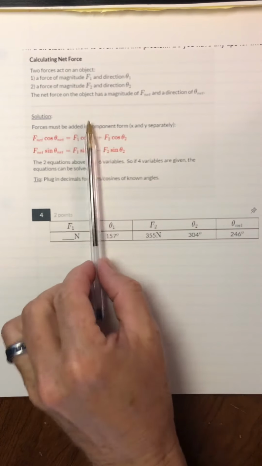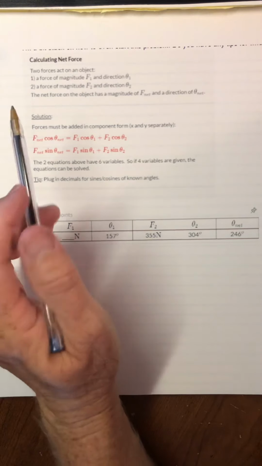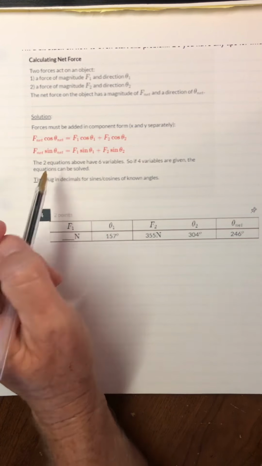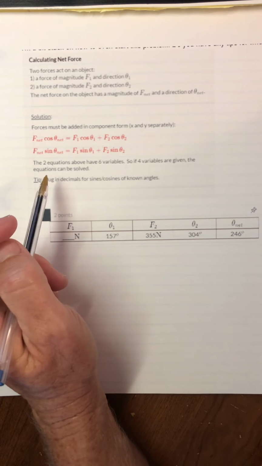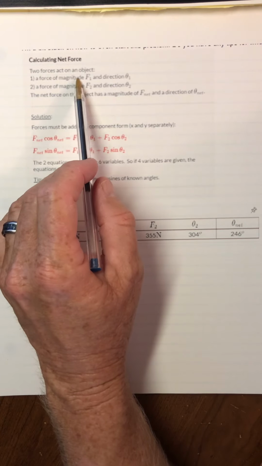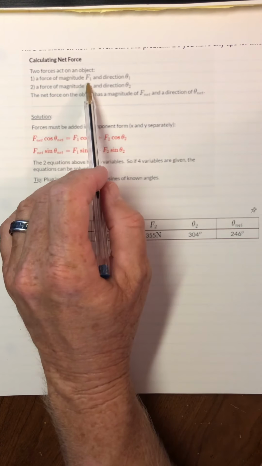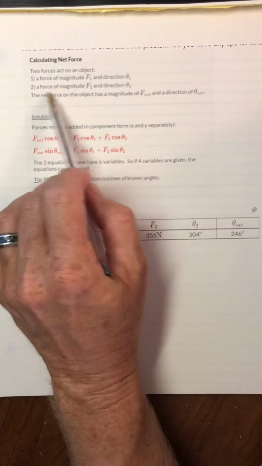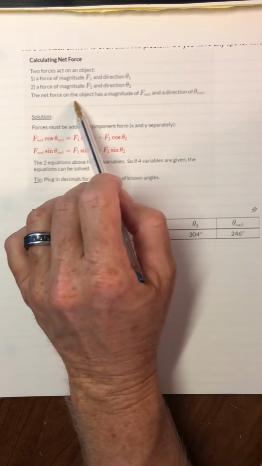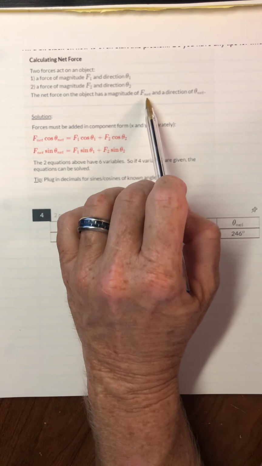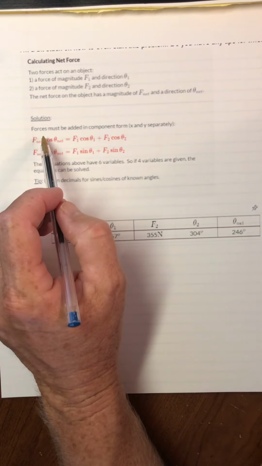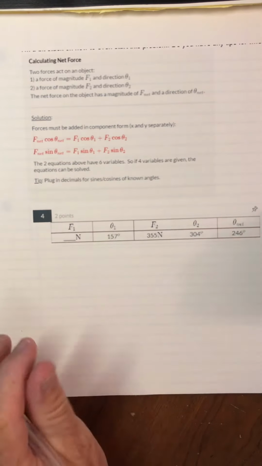I got a question here on this. Looks like it's adding vectors together. It says here two forces acting upon an object. We've got a force of magnitude 1 at some direction theta 1 and a force of magnitude 2 at a direction of theta 2. The net force on the object has a magnitude of net force and is in direction of theta net. So let me start off with maybe a little lecturing here.